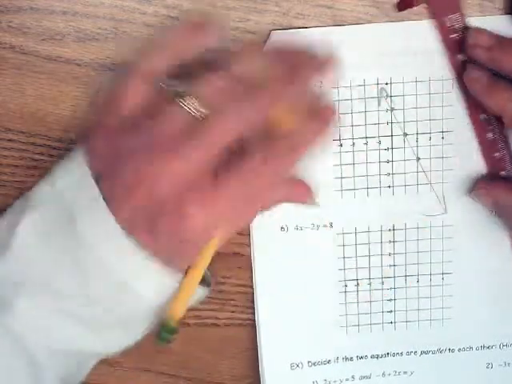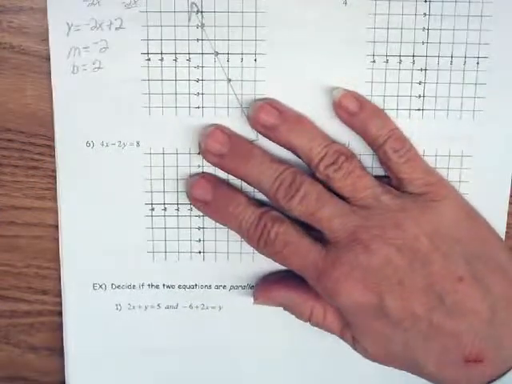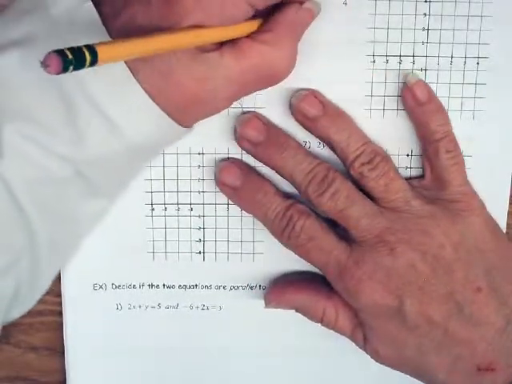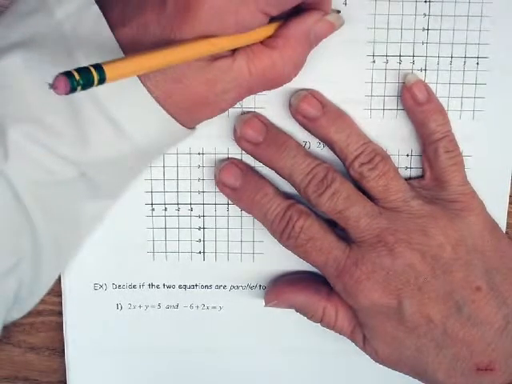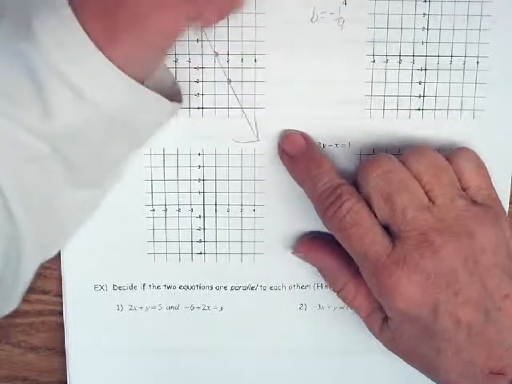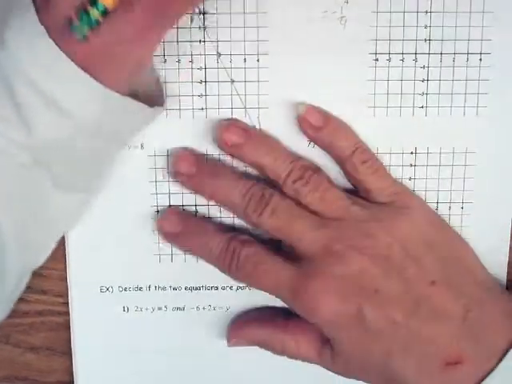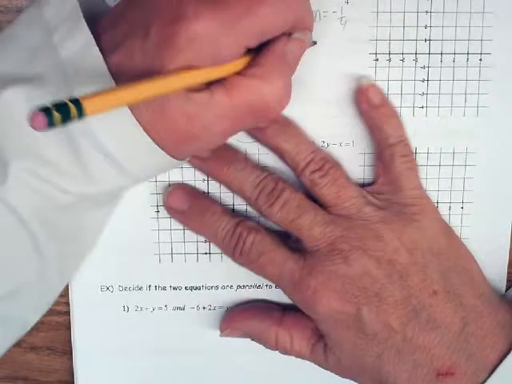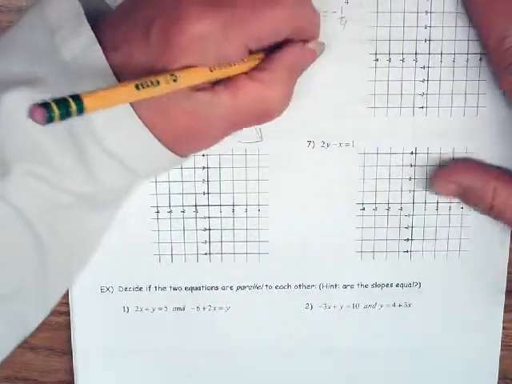Connect the points, and there's the graph. Now this one's kind of interesting because we can see that the slope is -1/4, but there's not anything written over there, which means the y-intercept is 0: -1/4 x plus nothing.